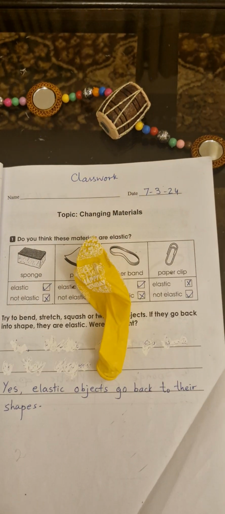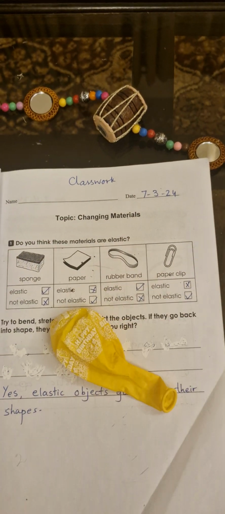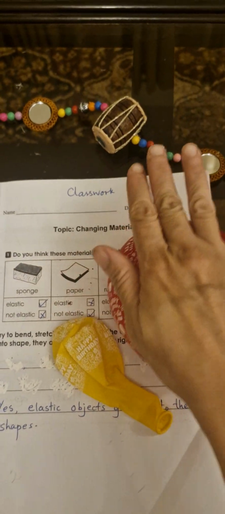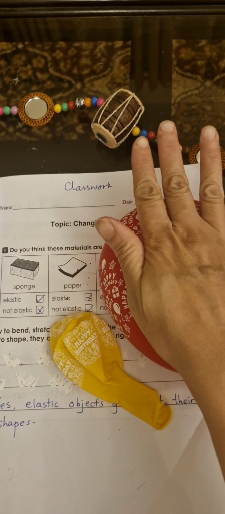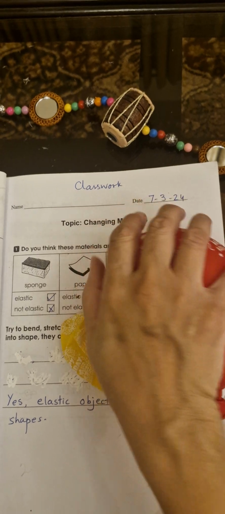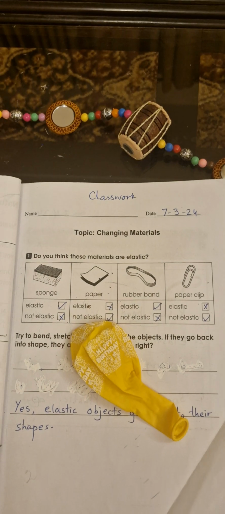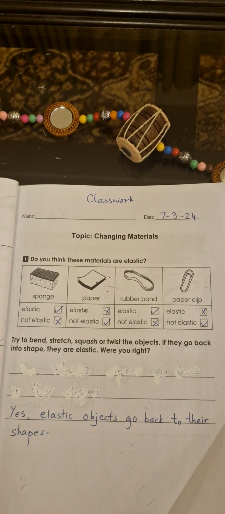Similarly, there is a balloon. This is flat, and you can compare it with this balloon which is filled. Once I press it, it is again flat, but unless I take out its whole air, it is not easily flat. So let me show you some more things.